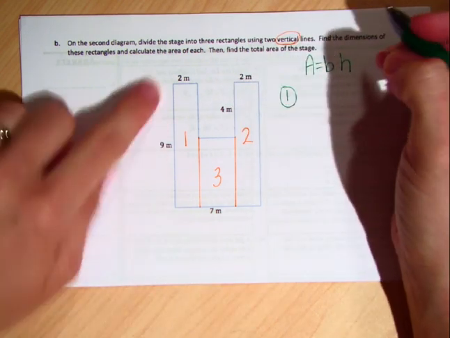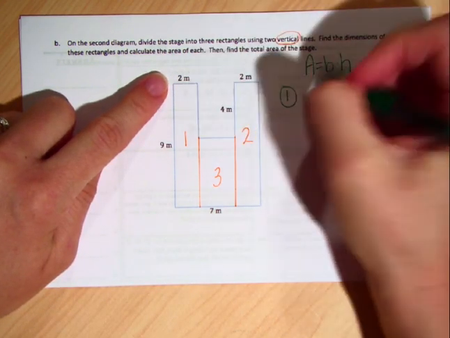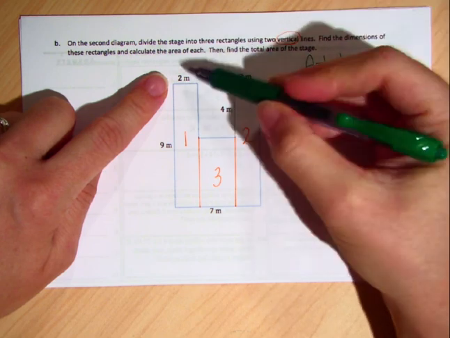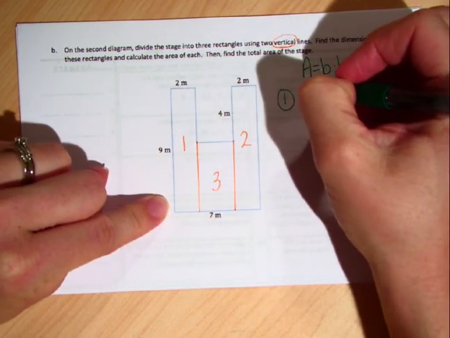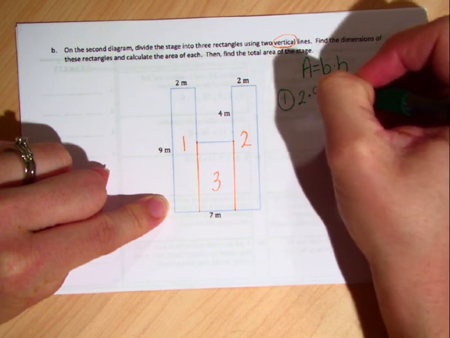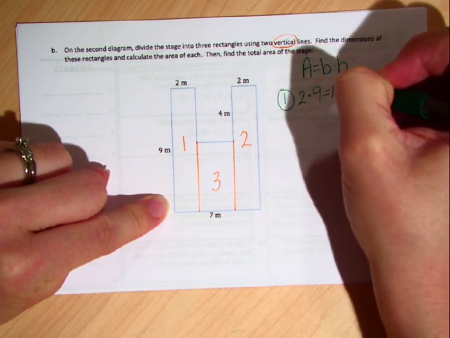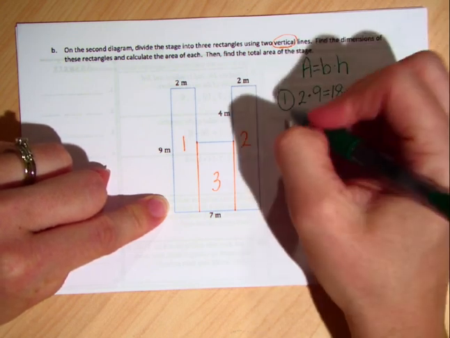Okay, rectangle 1, base of 2 times a height of 9. It's now the whole thing. 2 times 9 equals 18 meters squared. Okay.